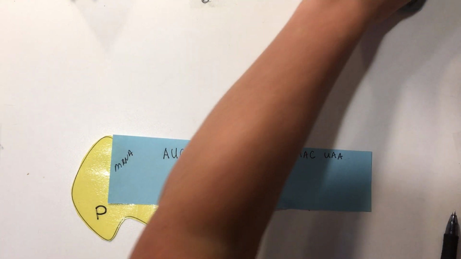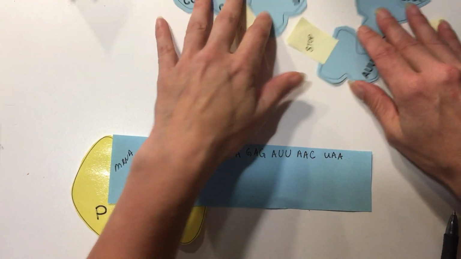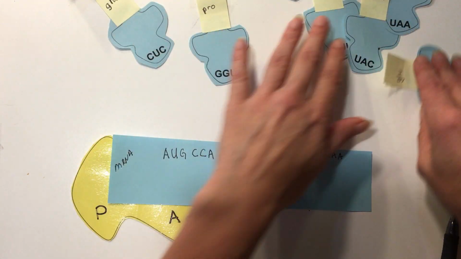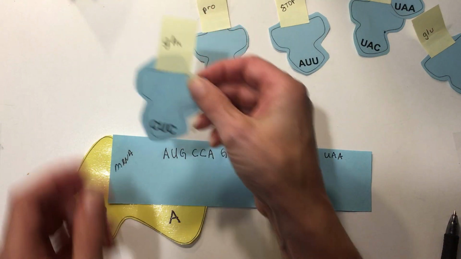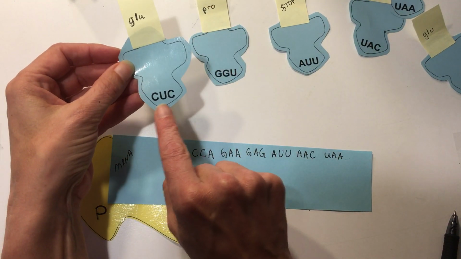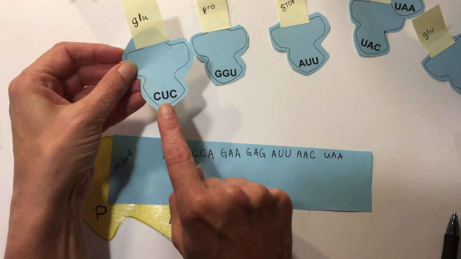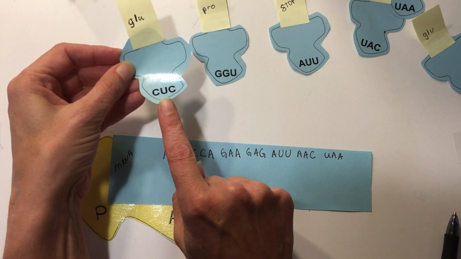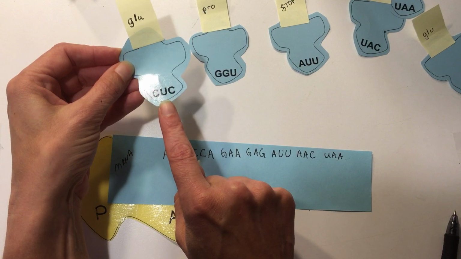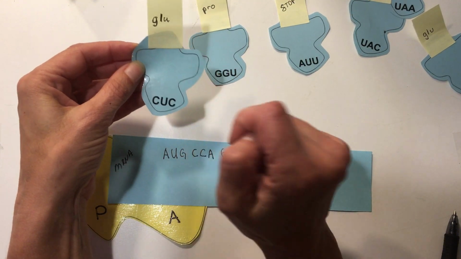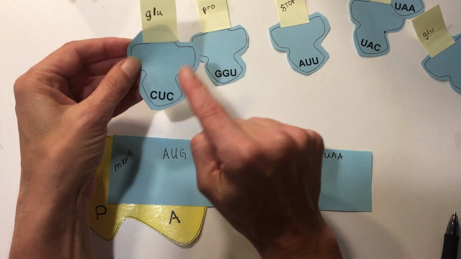So now I just want to show you, I have a whole bunch of tRNA molecules that I have already charged in advance. So on one end of the tRNA molecule is a group of three bases that will be complementary to our codon. This group of three bases on tRNA is called an anticodon. On the other end, we'll always be carrying a specific amino acid.